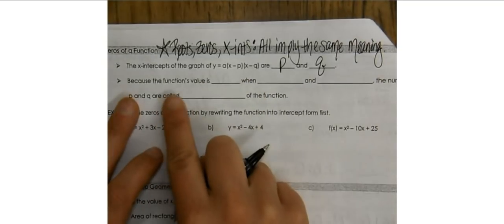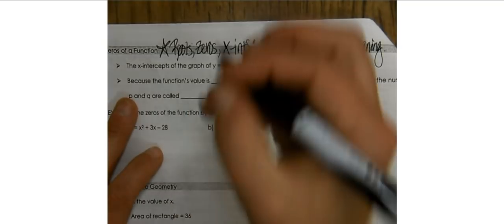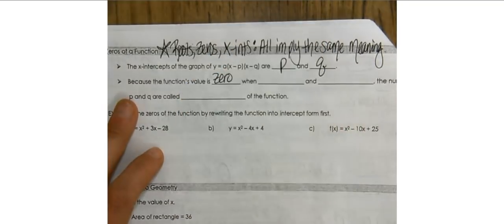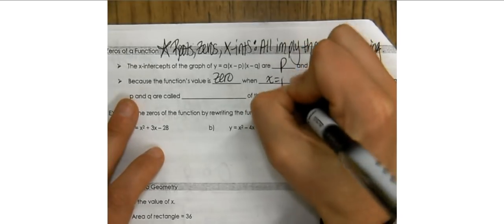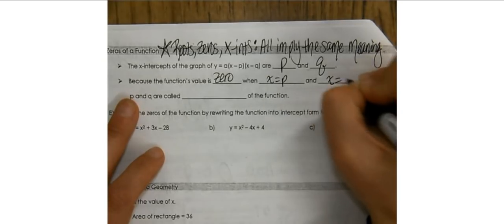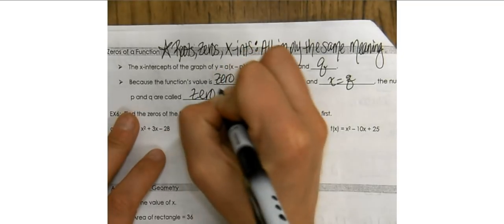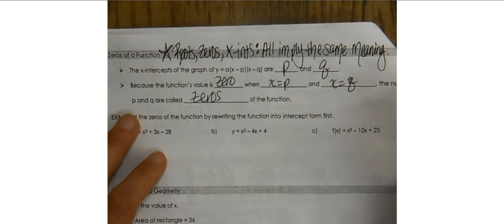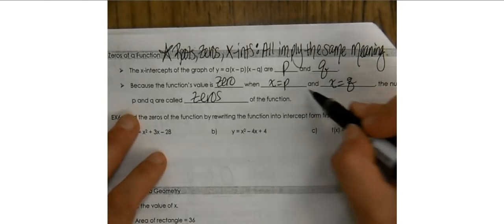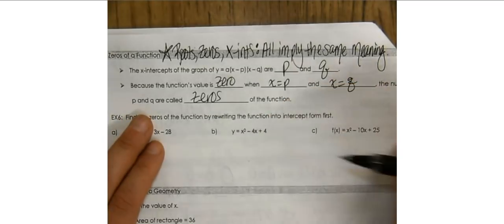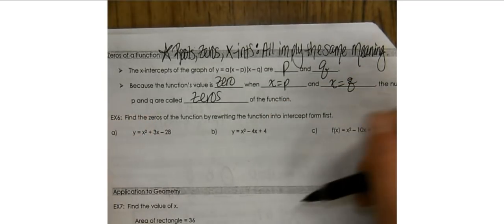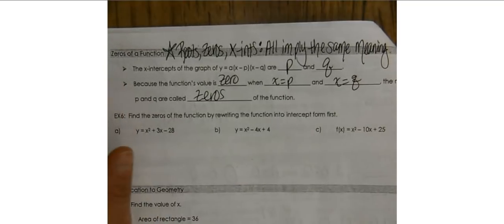So because the function's value is 0, because we have to set the function equal to 0, when x is equal to p and when x is equal to q, the numbers p and q are called the zeros of the function, the roots of the equation, the x-intercepts of the parabola. They all indicate the same exact thing.